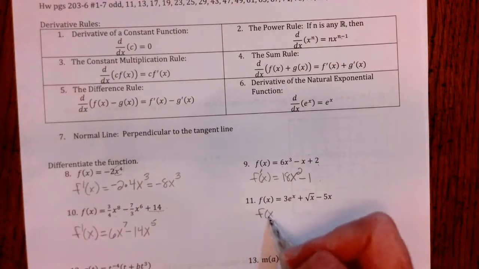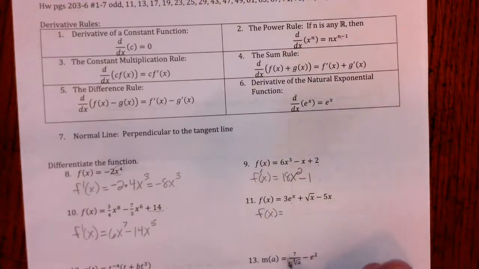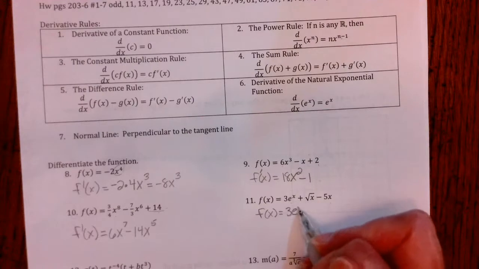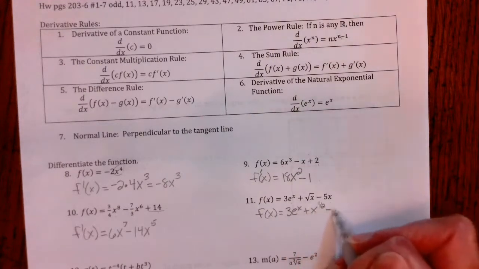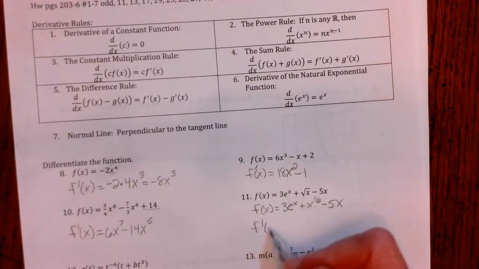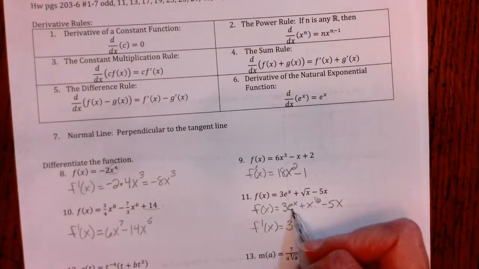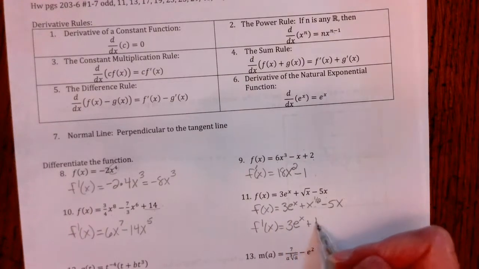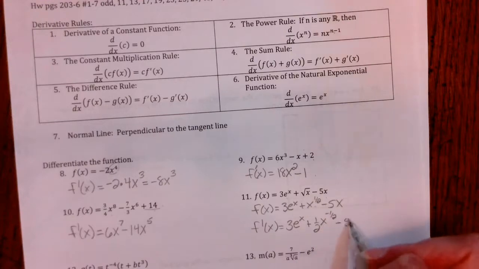If you have a function that any term is not written as x to a power or recognizable, you do a rewrite first to make life easier. This square root of x is x to the 1/2, so now I can apply the power rule to it. F prime is going to equal 3 times easiest derivative of all is itself plus 1/2 x to the negative 1/2 minus 5.